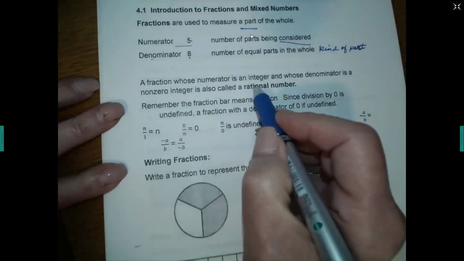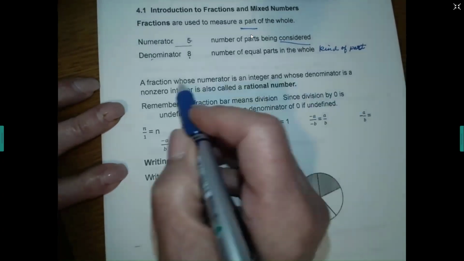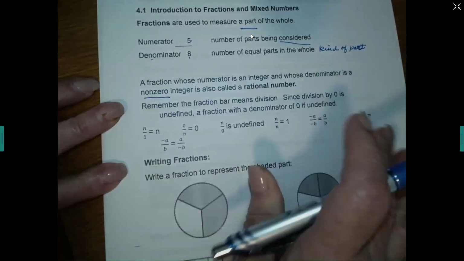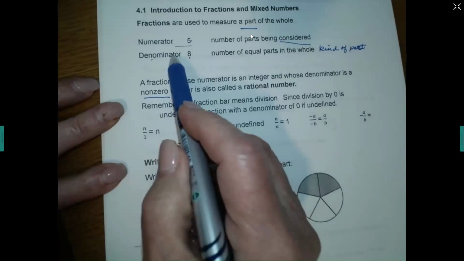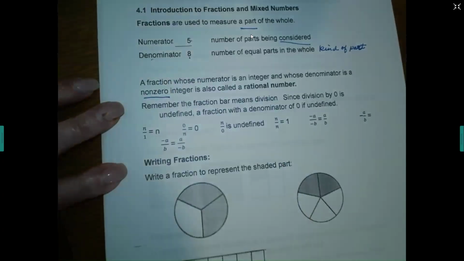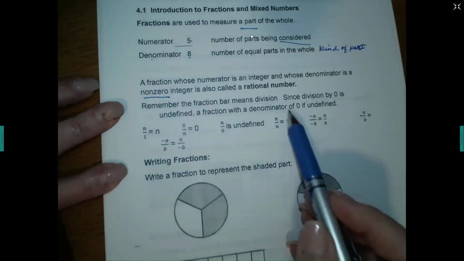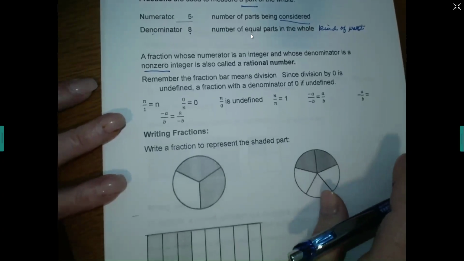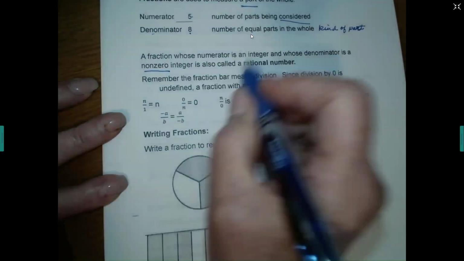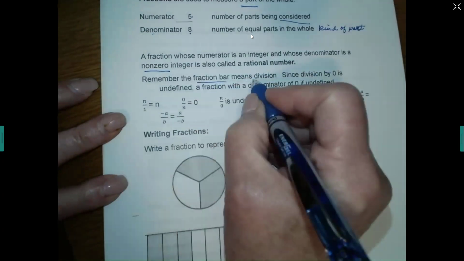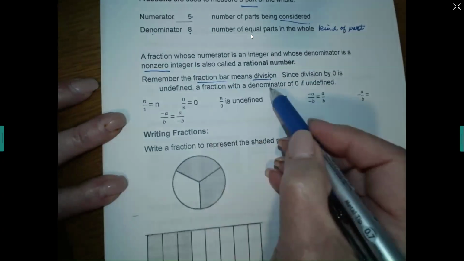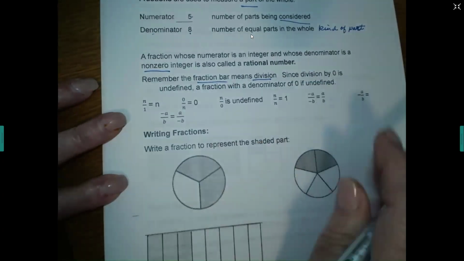Fractions whose numerator is an integer and whose denominator is a non-zero integer are called rational numbers. The bottom number, nothing can be divided into zero pieces. If you have a thing, you already have one part. We'll talk more about rational numbers in a later unit. Remember, the fraction bar means division, and since division by zero is undefined, a fraction with a denominator of zero is undefined.